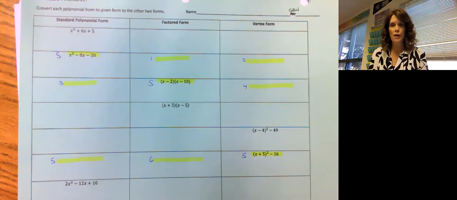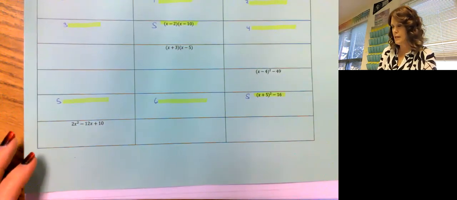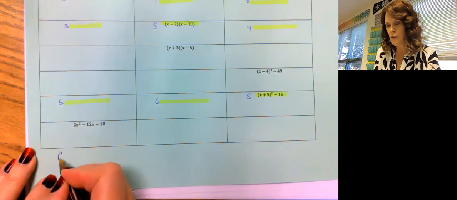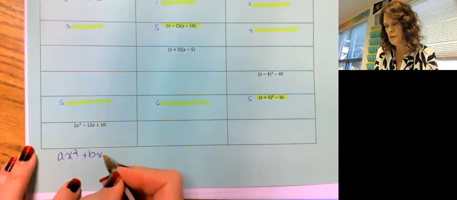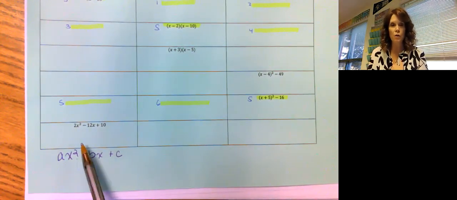So first, though, I want to make sure we remember what these forms are. I'm pretty sure you're solid on standard, probably even factored. It's vertex form. That's probably kind of new to us, right? And so in standard form, we are talking about ax squared plus bx plus c. So if I was identifying those components in standard form on the one that's up here, my a value would be 2. If we didn't see it there, it would be 1, right? An invisible 1. The b value is the coefficient of x, so it is -12.